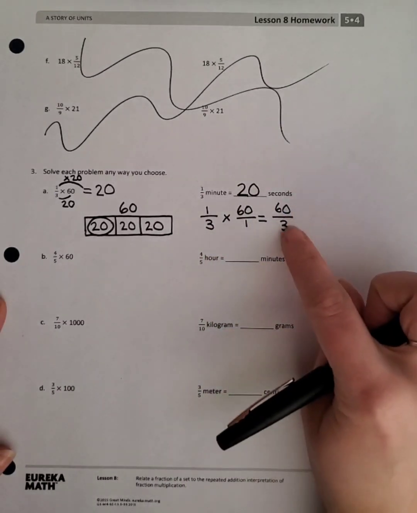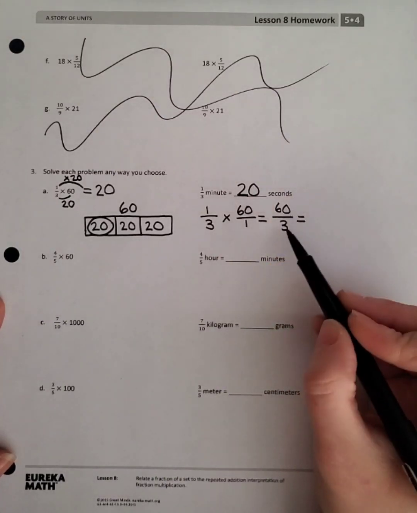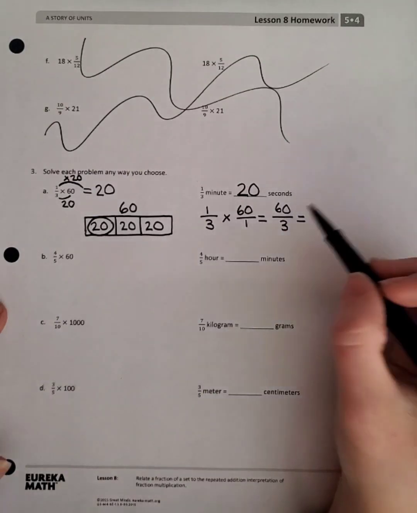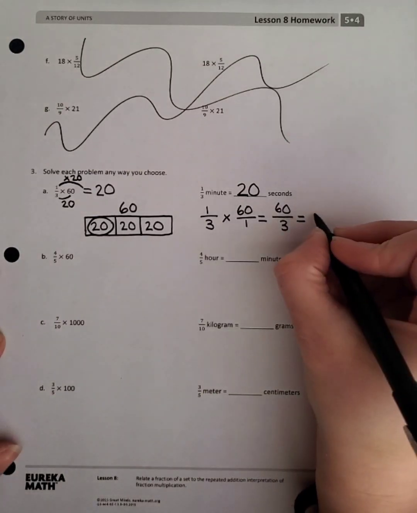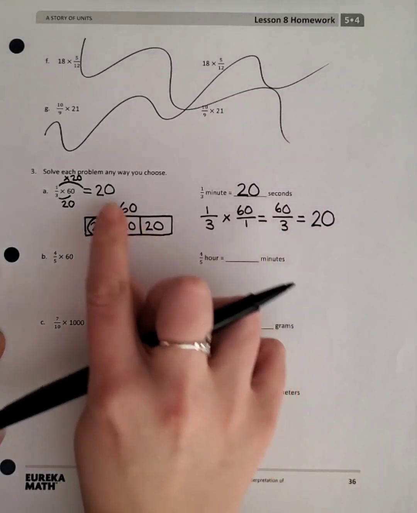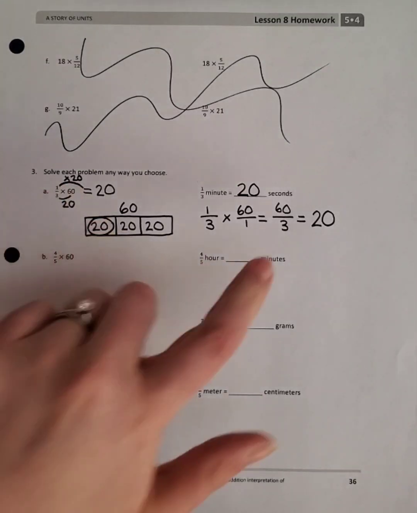And then we have 60 thirds, and we just need to simplify that. We can divide both of these by 3. 3 divided by 3 becomes a 1, which means we're going to have a whole number, and 60 divided by 3 is 20. So either way, no matter what way we did it, you still get 20. So that's 3 different strategies.